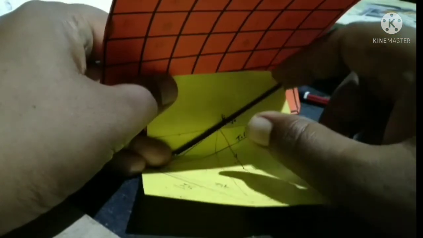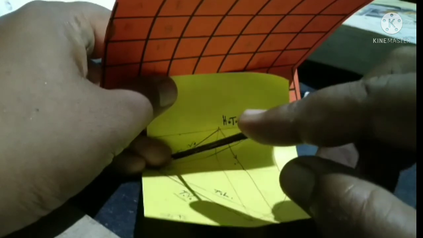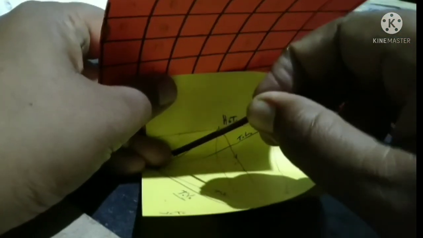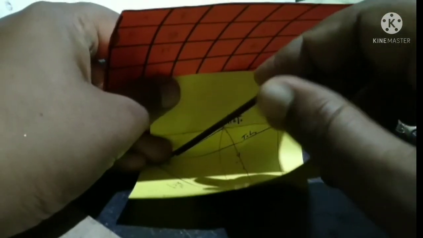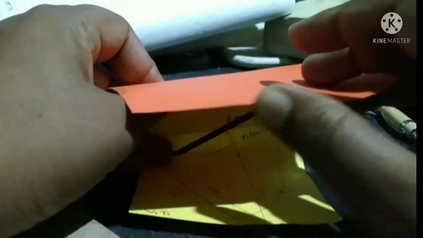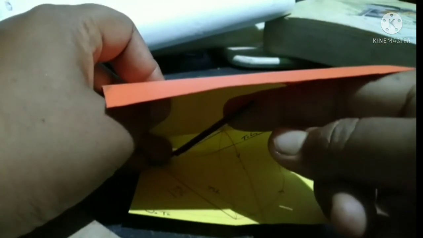Now here we can see that while the line is inclined with HP and at the same time inclined to VP, if the head of the line goes up and down, the angle with HP will change.